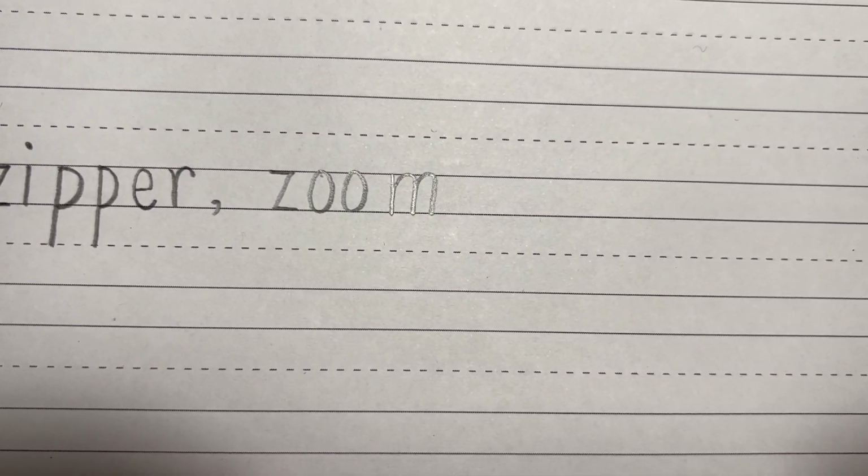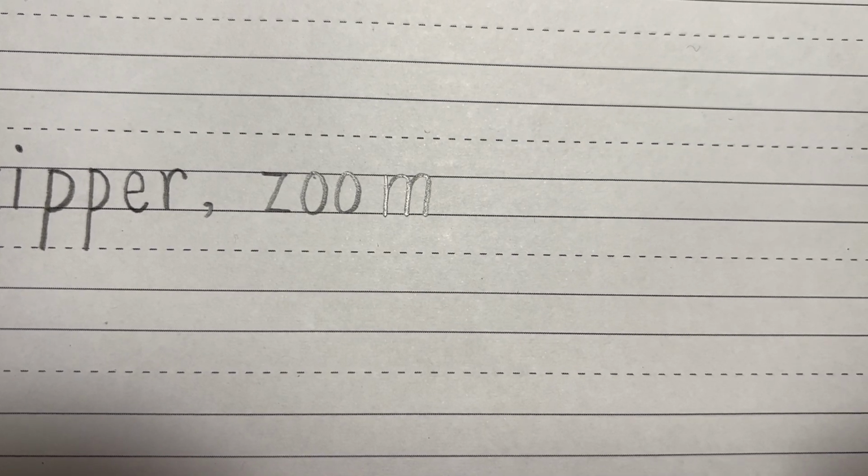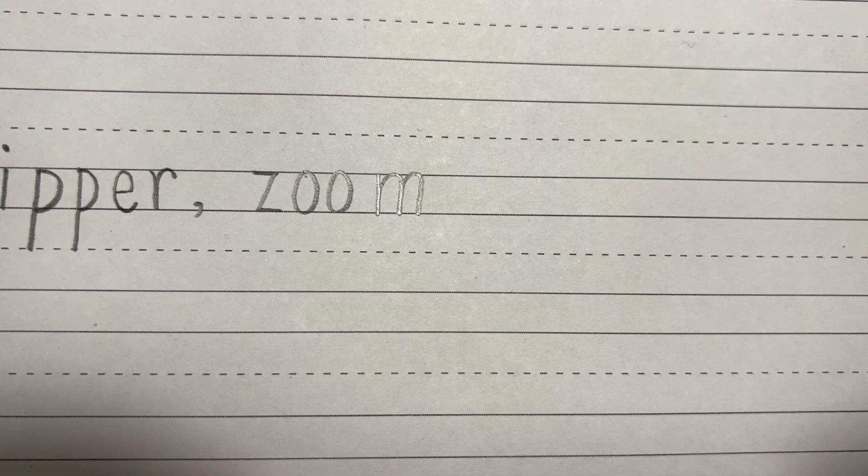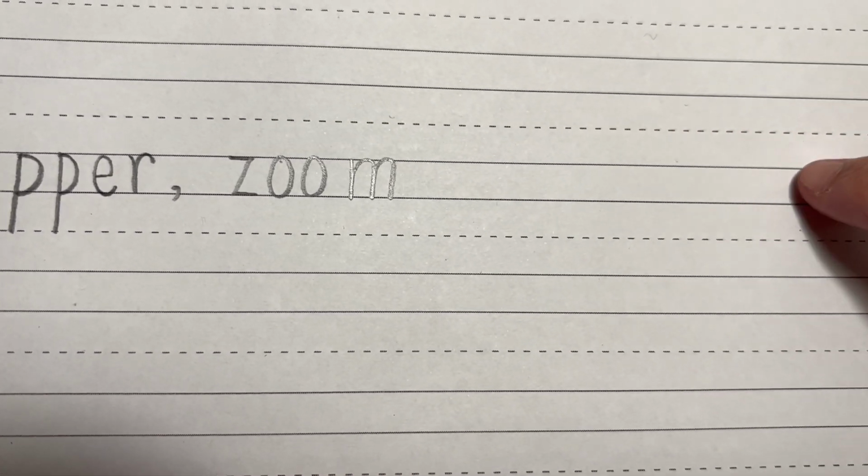If you finish this word early, you can write some of your own words starting with the letter Z across the line here if you have room.